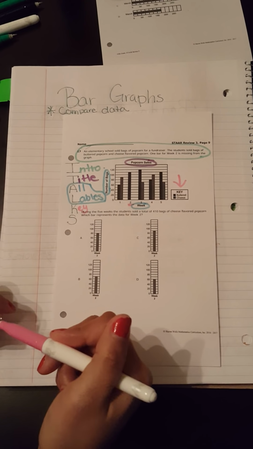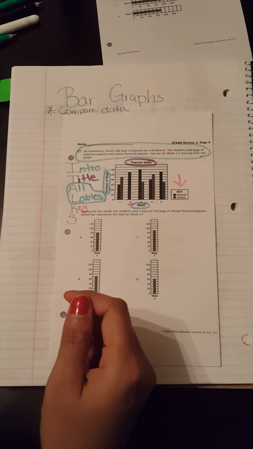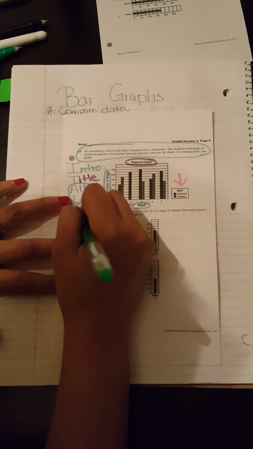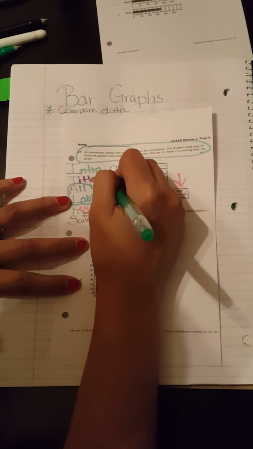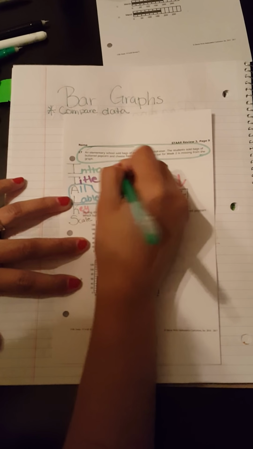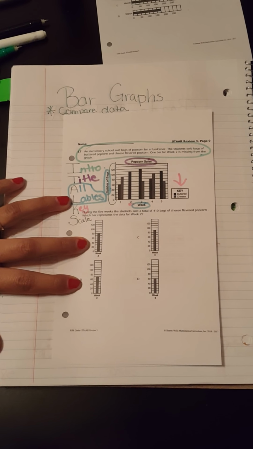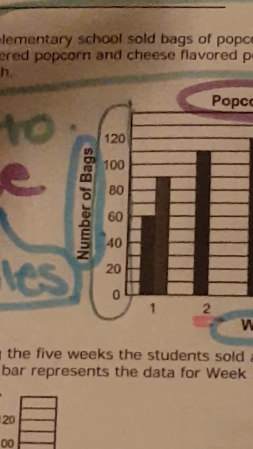Now we can move on to the letter S. The letter S stands for scale and value. The scale is right here. We want to know what this bar graph is skip counting by. If we look at the interval here, we want to know what the bar graph is skip counting by.